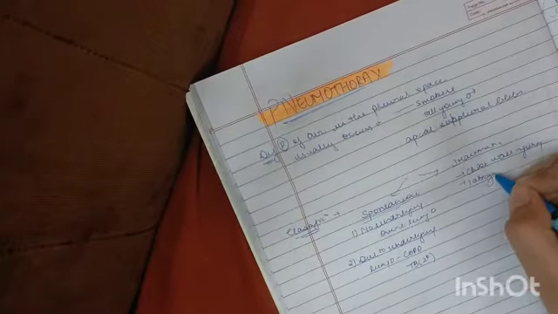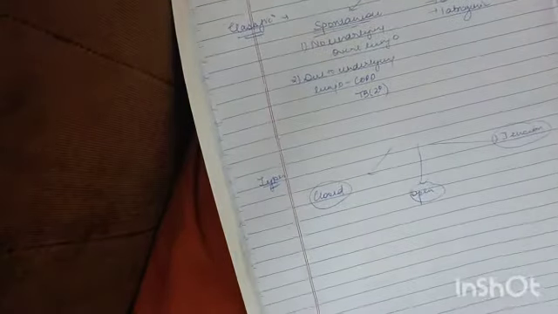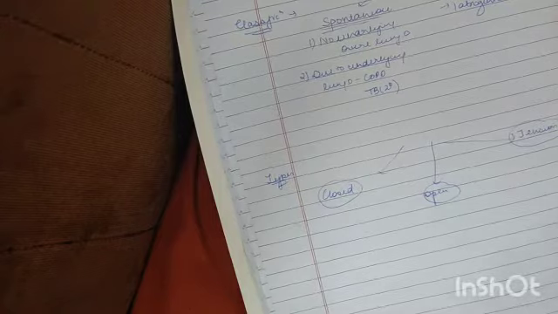Now coming on to the types. The types are very easy to understand and very important. There are three types: closed, open, and tension. These are very easy to remember if we just concentrate.